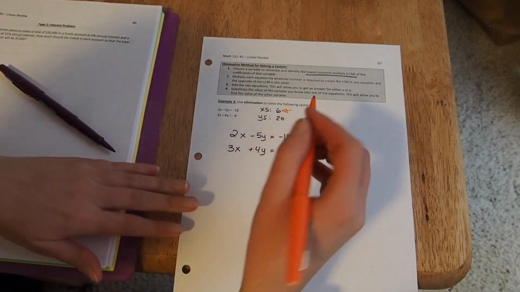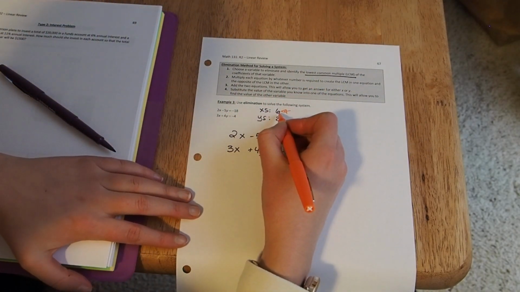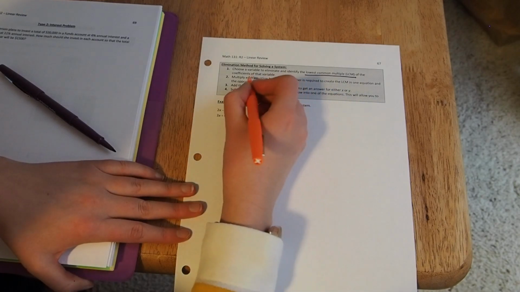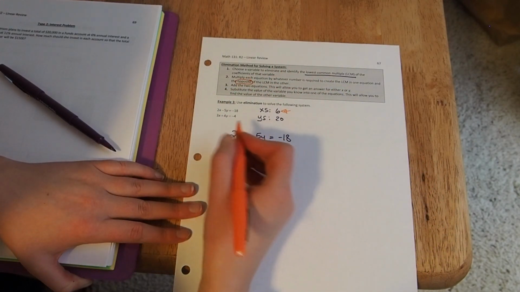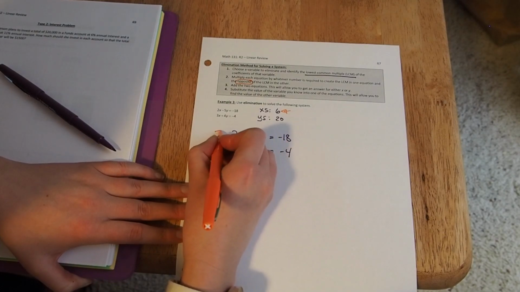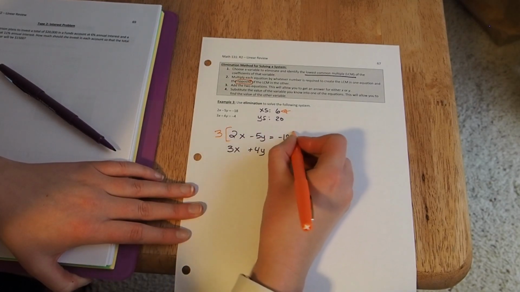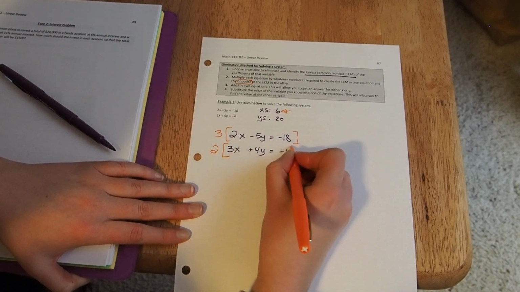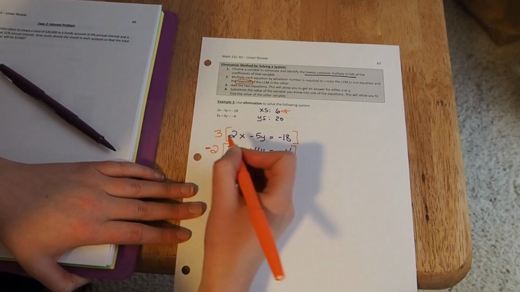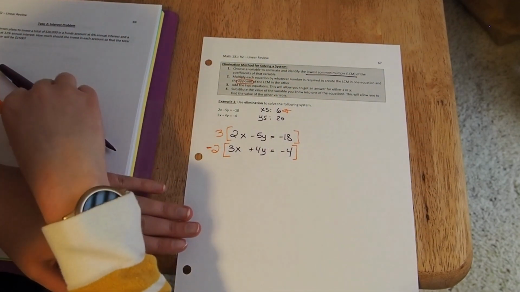My goal is to multiply to 6 for my x coefficient. Now, I actually need one 6 and one negative 6 so that they're opposites of each other. So to make a 6, I need to multiply the top equation by 3. To make a 6, I need to multiply the bottom equation by 2. That makes two 6's, not opposite, so I need a negative 2. I want one 6 and one negative 6.